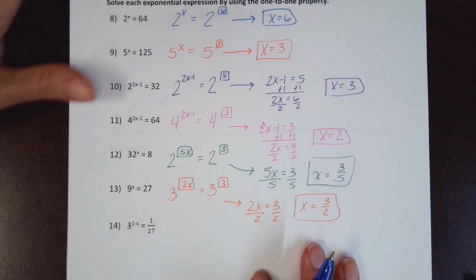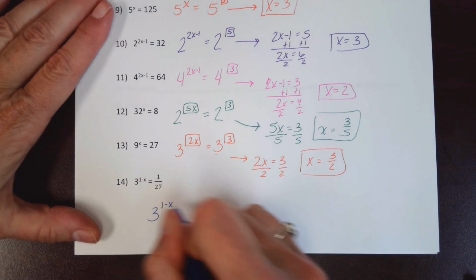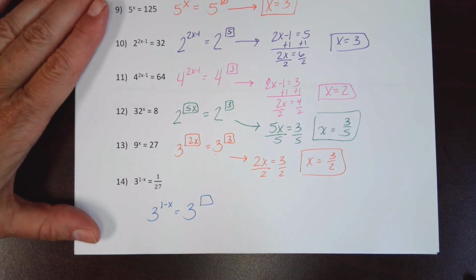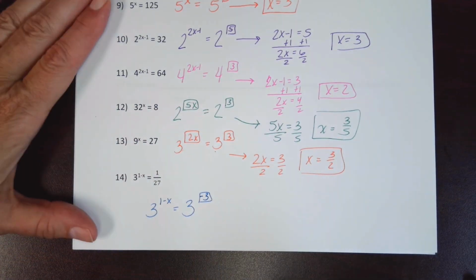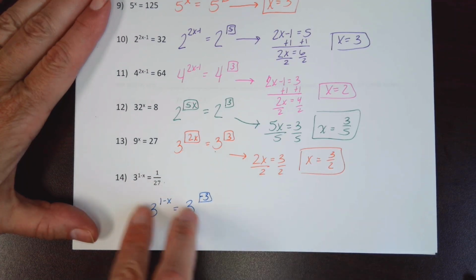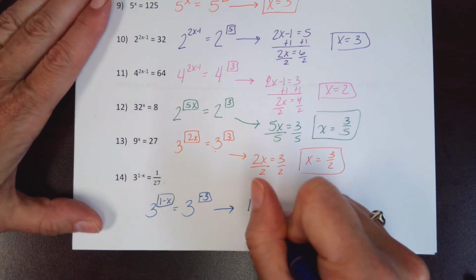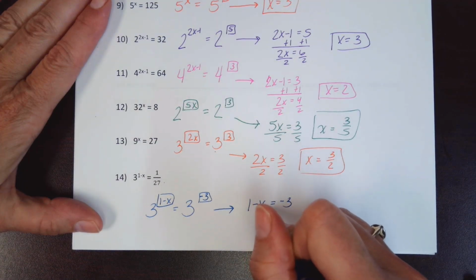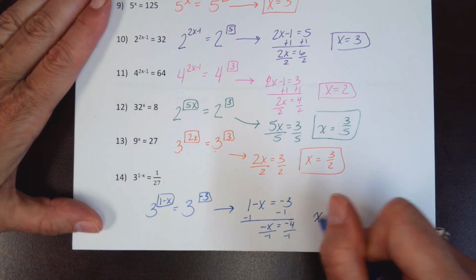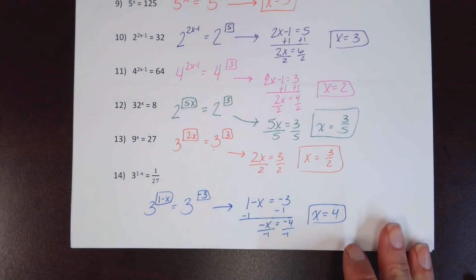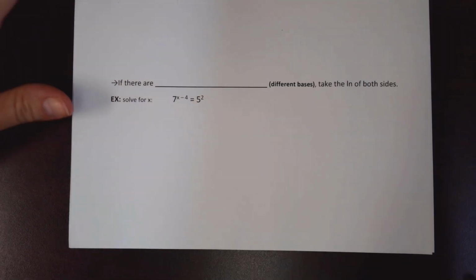And our last one, we've got 1 over 27 here, but I'm confident that I can turn that into a base 3. So I've got 3 to the 1 minus x equals 3 to some power. Well, I just discovered that 3 cubed is 27, so if I make that a negative exponent, that makes that 1 over 27. So I made my bases both 3 here by using a negative exponent. Okay, my bases are the same, so my exponents are equal. Negative x equals negative 4. Divide both sides by negative 1, and I get that x is equal to 4. One-to-one property is my favorite. If you can make the bases match, those exponents are equal to each other, and it makes life super easy.